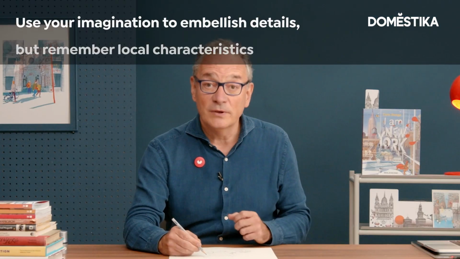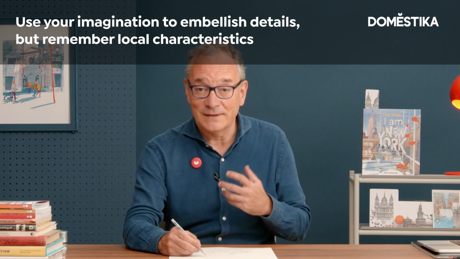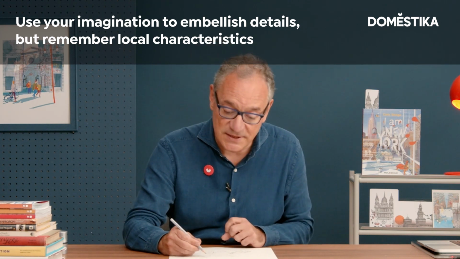You can also decide to use your fantasy and create a new kind of dress design, fashion design for this character, but always remembering the characteristics of the people here in Mexico City and the many outfits that you can find. Everything must be somehow in a kind of pleasant harmony.